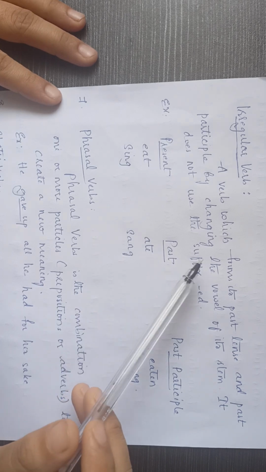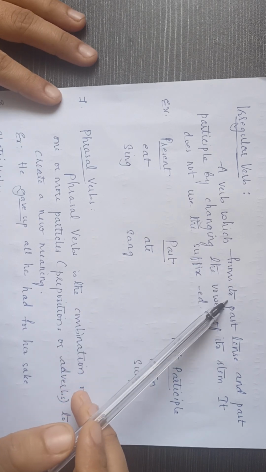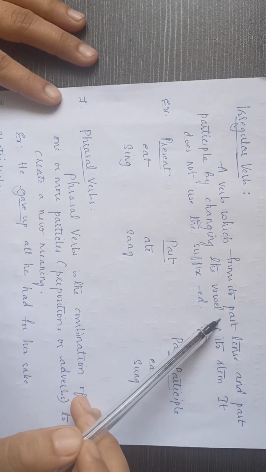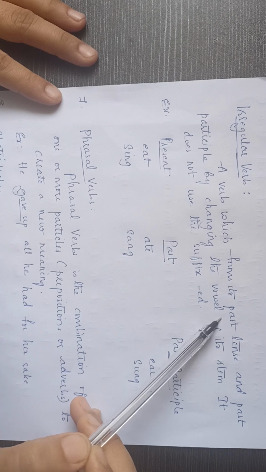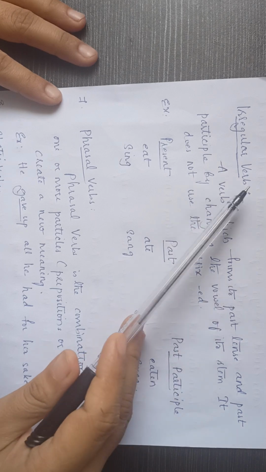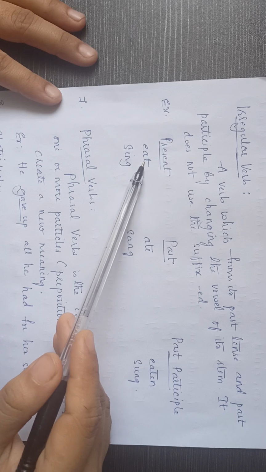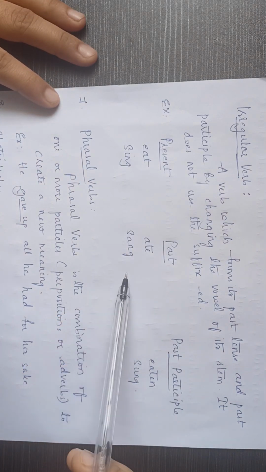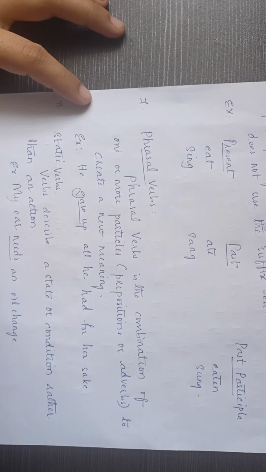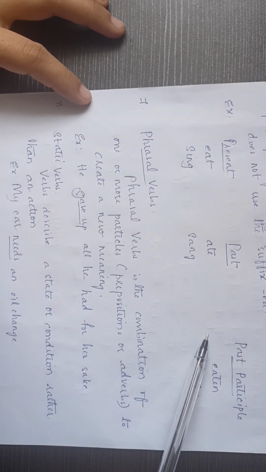Here verbs that do not follow a regular pattern when forming the past tense and they need to be memorized are irregular verbs. So these verbs need to be memorized.